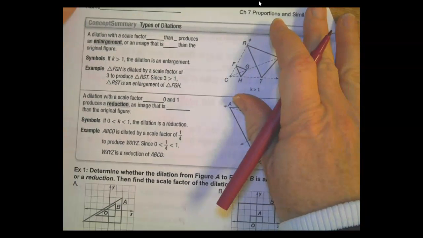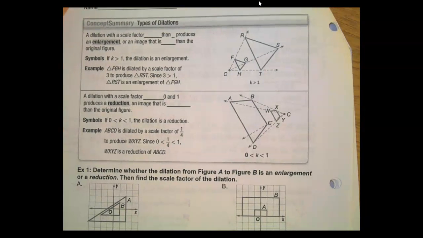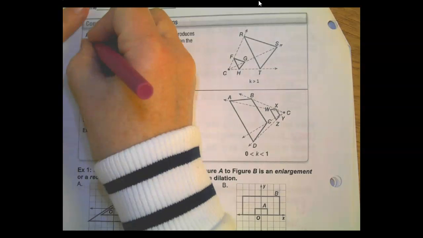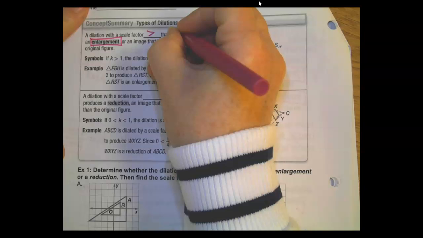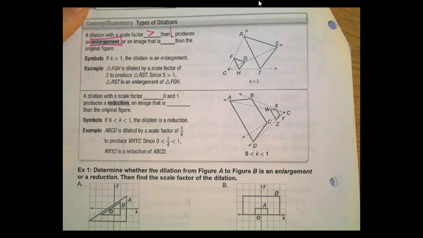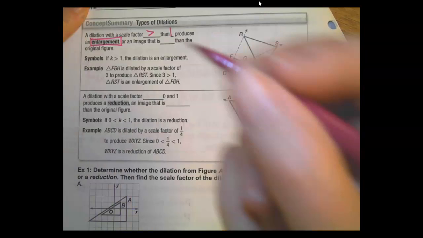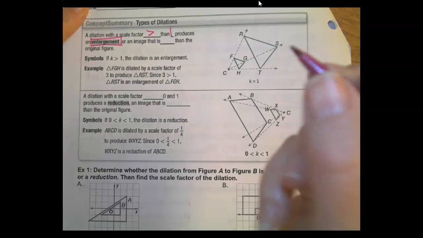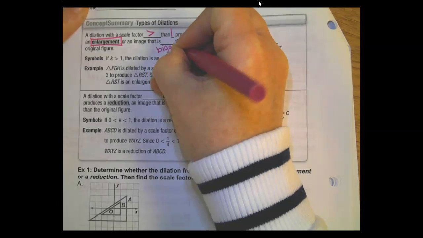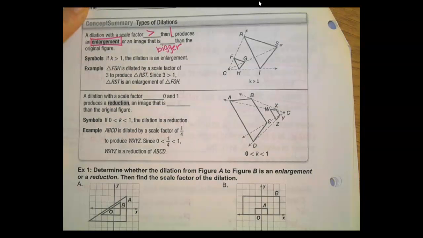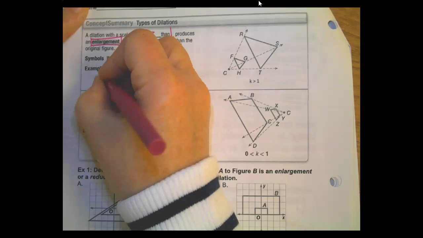Okay, we're talking about different types of dilations. You have when it gets larger, when your scale factor is greater than 1, so it gets bigger. So here my scale factor, if you read down here, is 3.